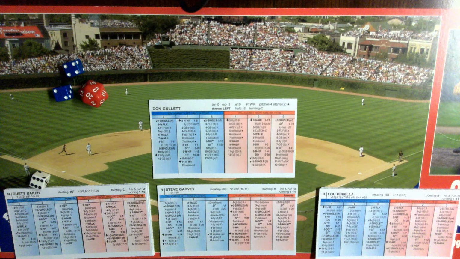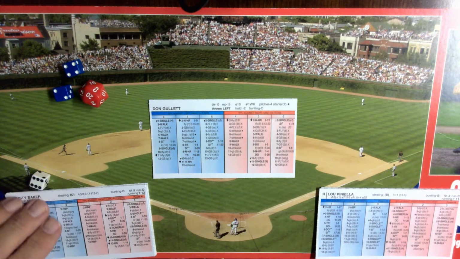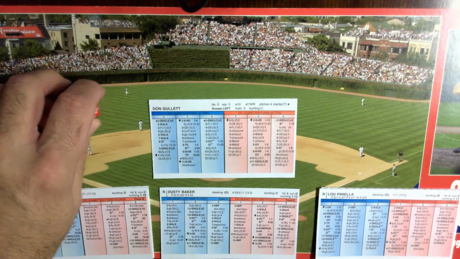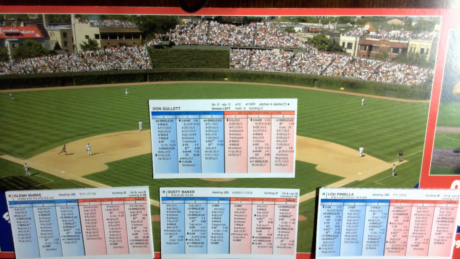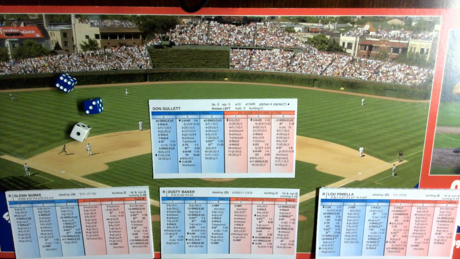Dusty Baker's batting next. Baker in '77 was a Gold Glove out in left field. So no shortage of awards for the '77 Dodgers. Alright, our pitch from Gillette. That's a 1 and a 9 against the left-handed pitcher. A 1 and a 9 is a fly ball right field. So 3 up and 3 down for the Dodgers, and they are retired in their half of the second inning.